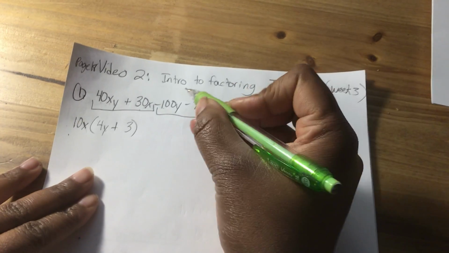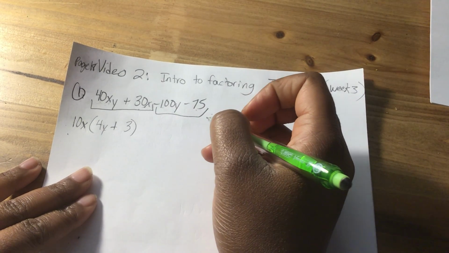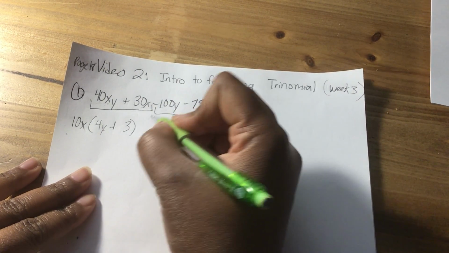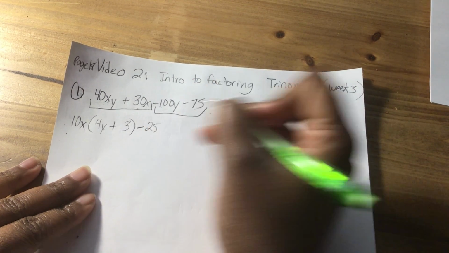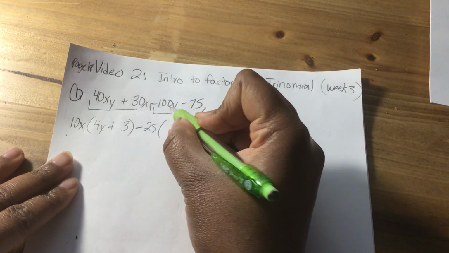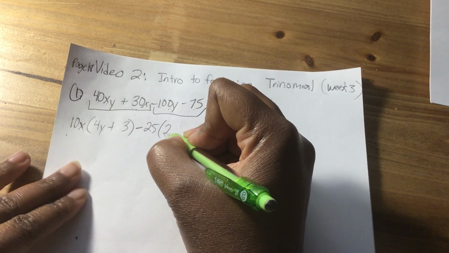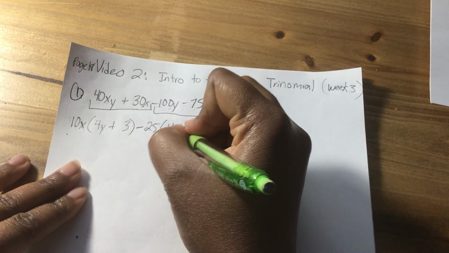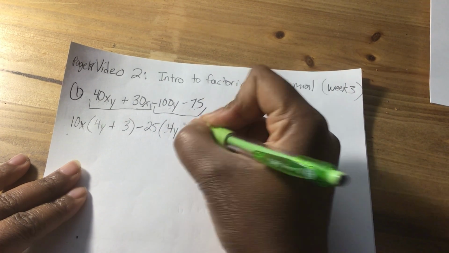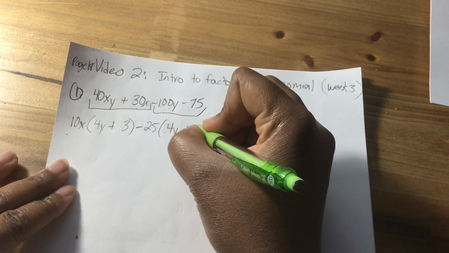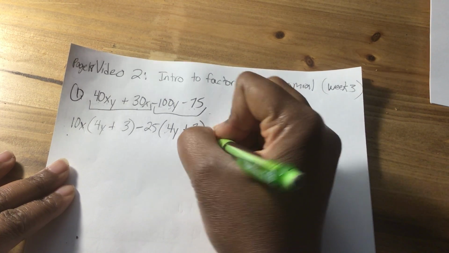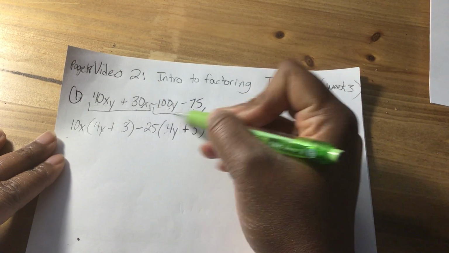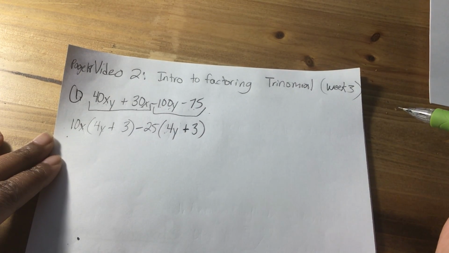Okay? Here, what they have in common is 25. So we're going to take out a negative 25. When we take out 25 here, we're left with positive 4. Sorry. So we got 4y. And here we're left with a positive 3. And to check this, we could multiply this back out to see if it actually works.